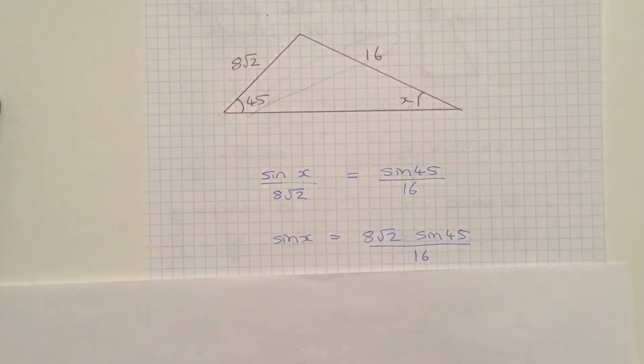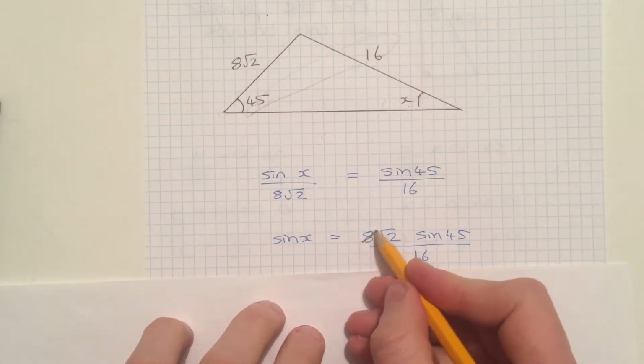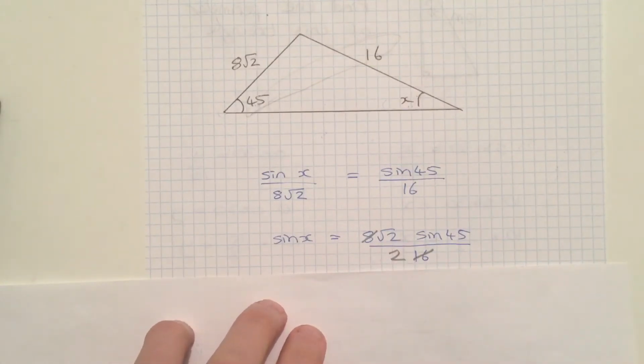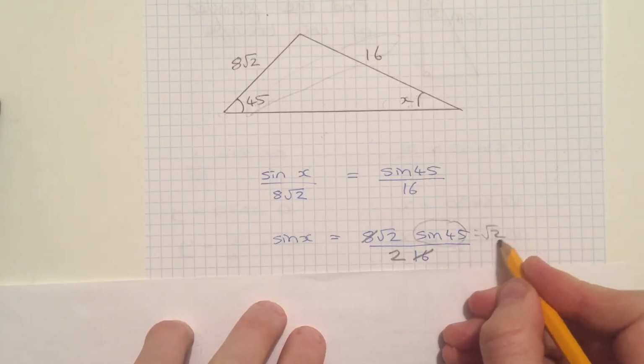Now, if this was on a calculator paper, I could just type all that in and get my answer. But this is not on the calculator paper. We don't have a calculator available to us now. So I want to try and simplify this if I can. First thing to notice, the 8 and the 16 will cancel out and just leave me with a 2. And the sine 45, I know that that's the same thing as root 2 over 2.